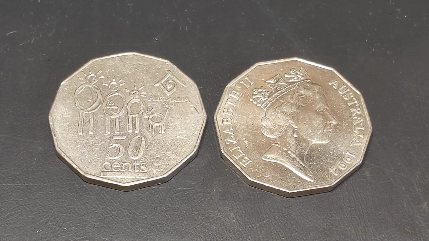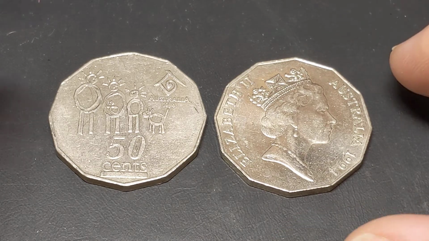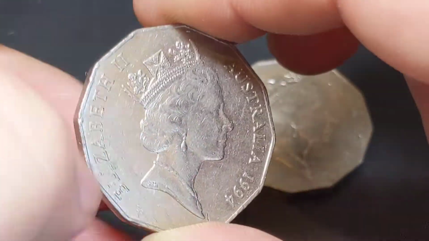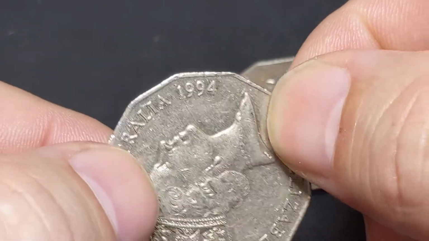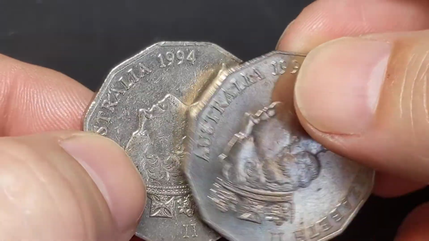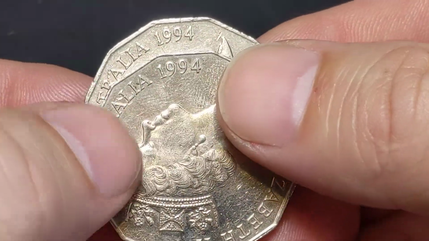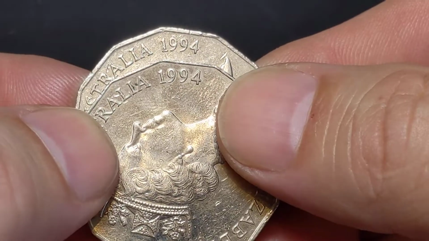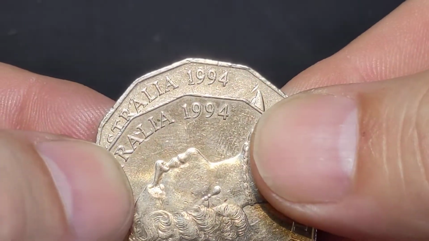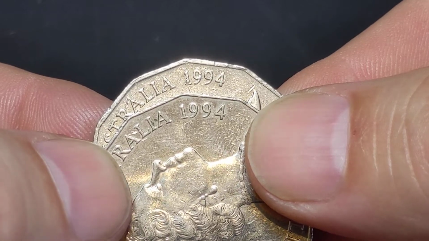So if we have a look at the coins, I did show you this in the video yesterday, but as this is a standalone video, we're just looking at this particular variety, and it's easy just to lay them up against each other. It's pretty obvious when you see them close side by side, but if they're not side by side, it makes it a lot more difficult to see.